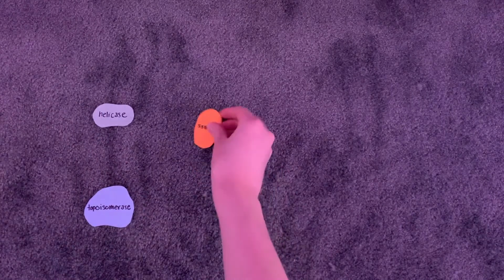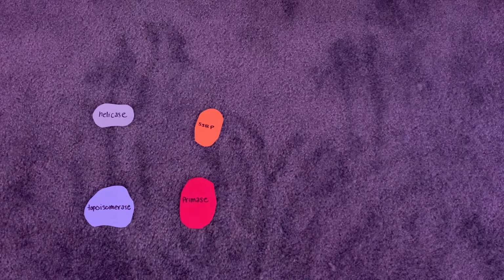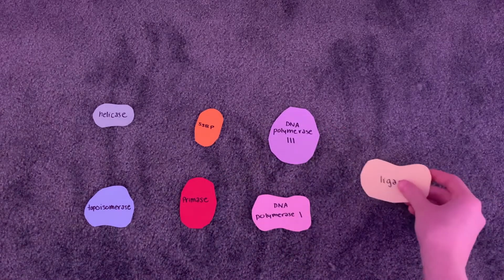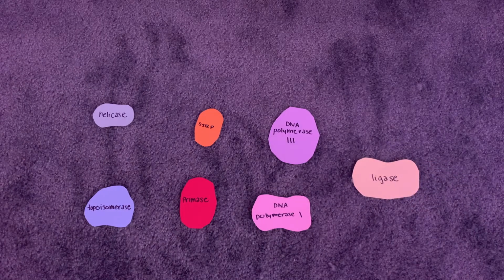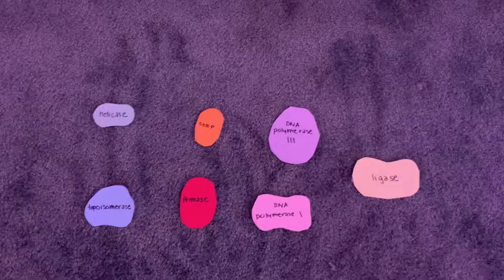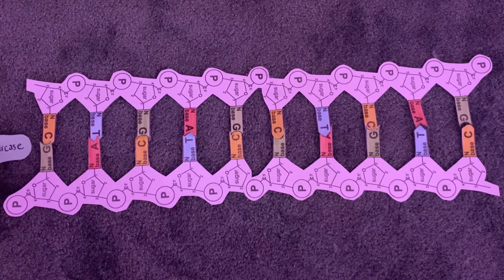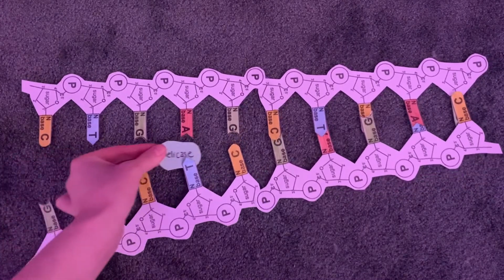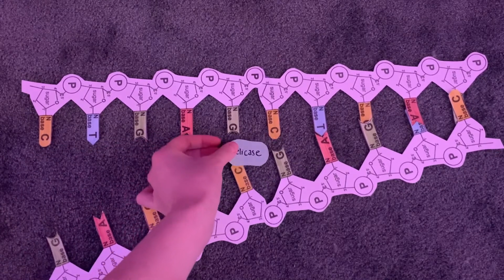The main enzymes involved in DNA replication are helicase, topoisomerase, single-stranded binding proteins, primase, DNA polymerase III, DNA polymerase I, and ligase. Helicase uses free energy from ATP hydrolysis to break hydrogen bonds between bases, unzipping the DNA structure to prepare for replication.